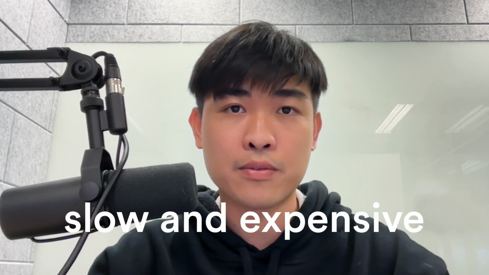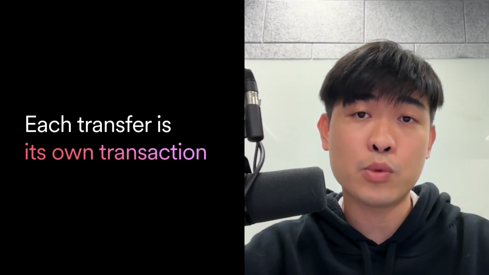Even in crypto, sending money to multiple recipients, especially across different chains, can be slow and expensive. Each transfer is its own transaction, which means more fees, more signatures, and more room for things to go wrong. The more recipients you add, the more tedious and error-prone the process becomes.